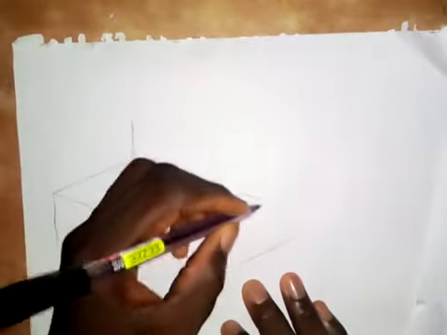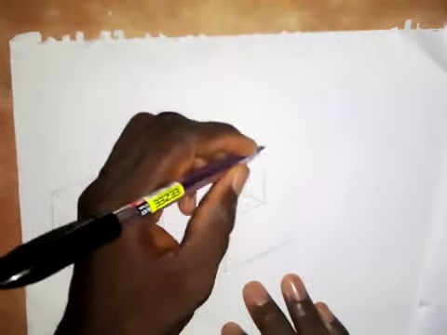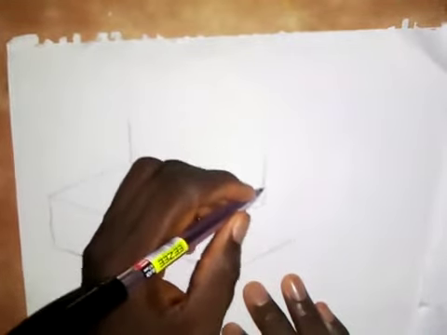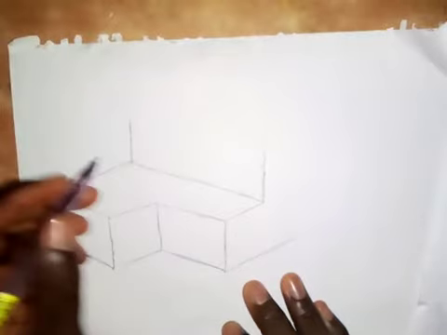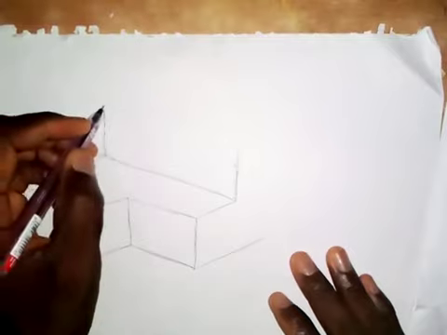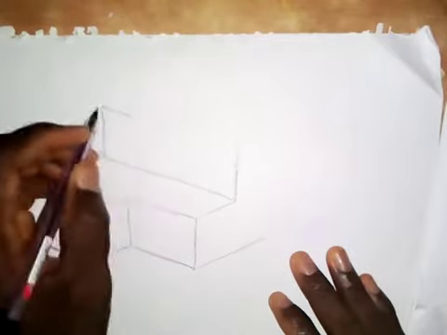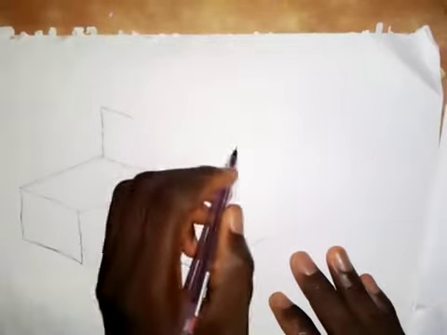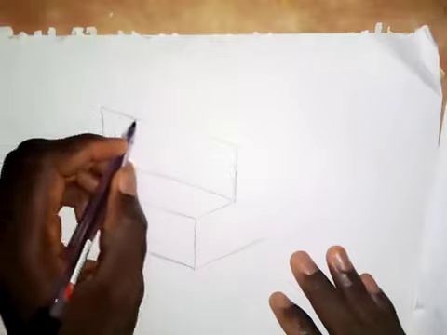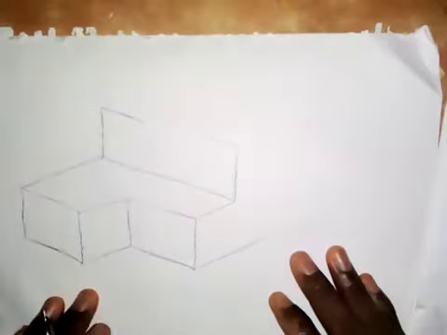I'll draw a vertical line at this point, and also I will come here and draw a vertical line at this point. Okay, all right, so then with the lines that I've drawn, I'm going to draw a line in this direction like this, and also here I will draw a line in this direction, almost the same length as the one that we have here. So I'm going to leave the middle space.